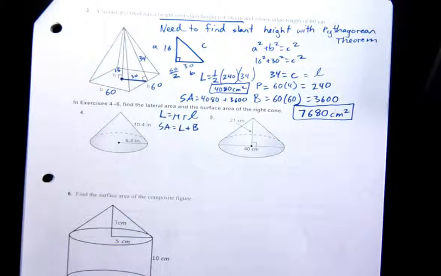You have the formula on the page before. You can flip it over. It's also written on the board over there. Pi r squared.